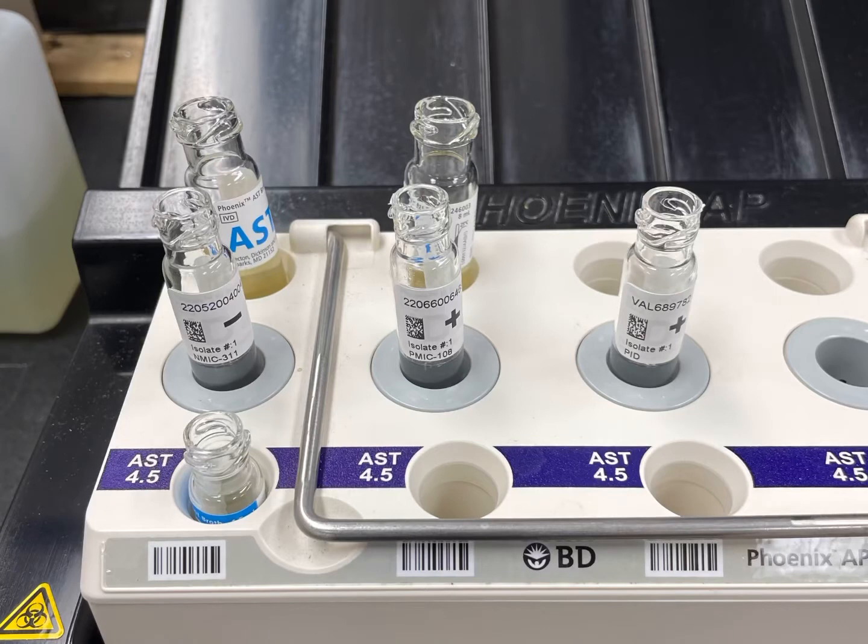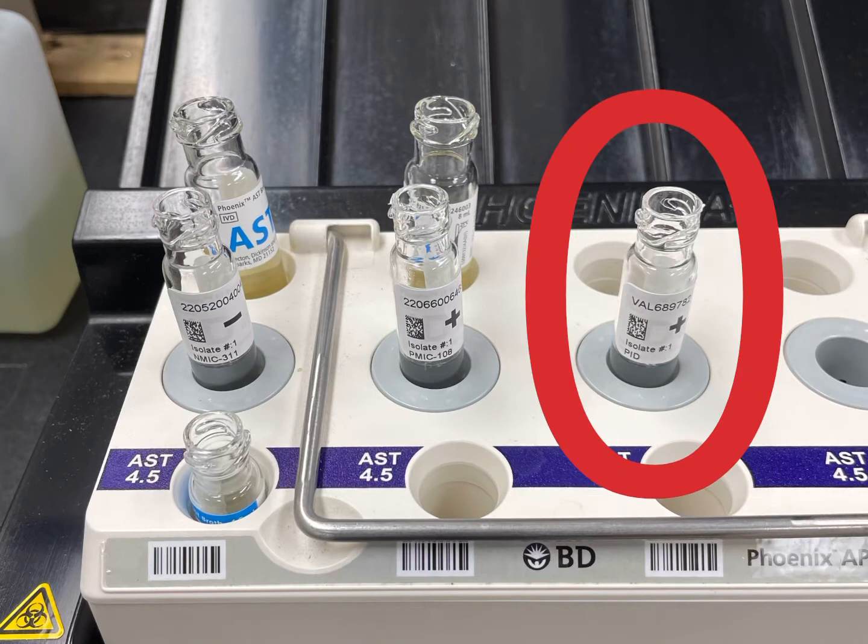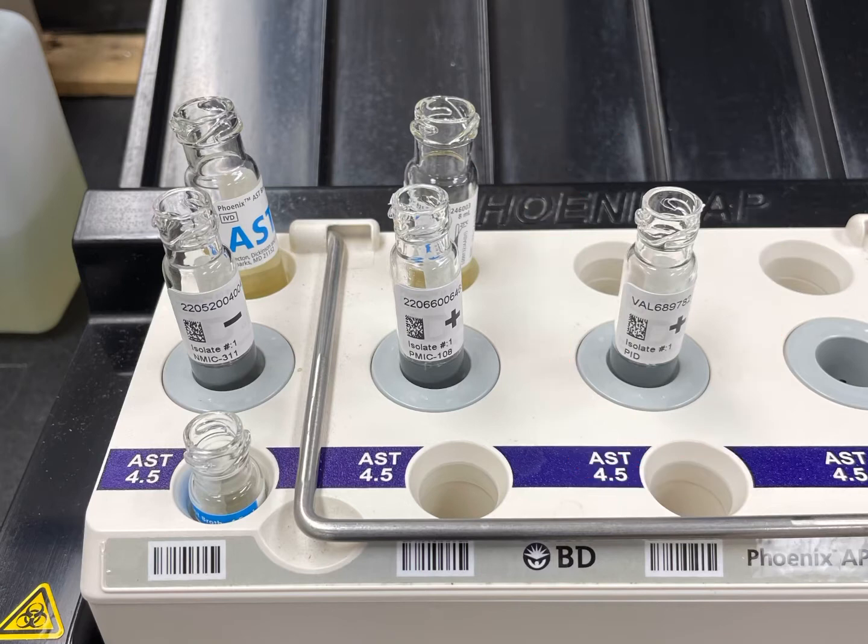Regardless of the type of panel you're setting up, the ID broth tube is always in the middle row. For the NMIC panel, you will need an 8 milliliter AST broth tube in the back row and a 4.5 milliliter AST broth tube in the front. 4.5 milliliter AST broths are only used for the NMIC panels. For the PMIC panel, you will need an 8 milliliter AST broth tube in the back row. For the NID and PID panels, you only need your ID broth tube in the middle row, since the susceptibility is not being performed, only ID.